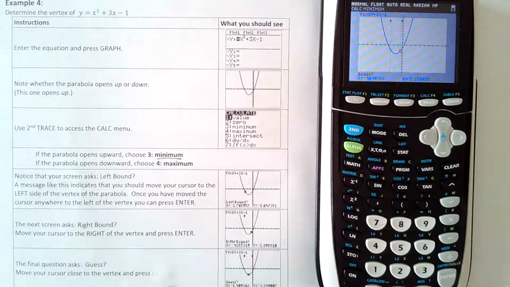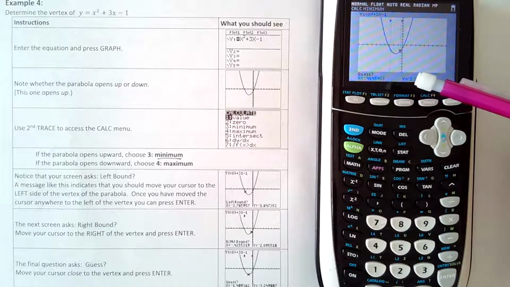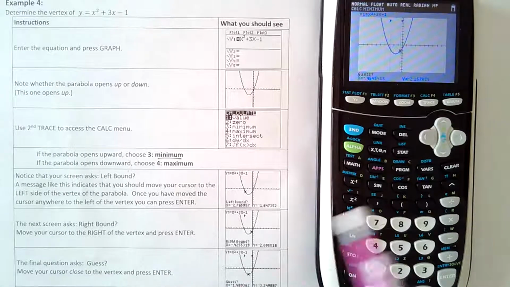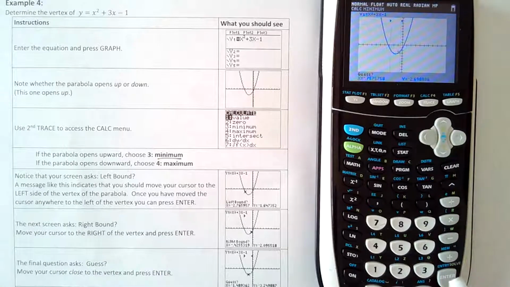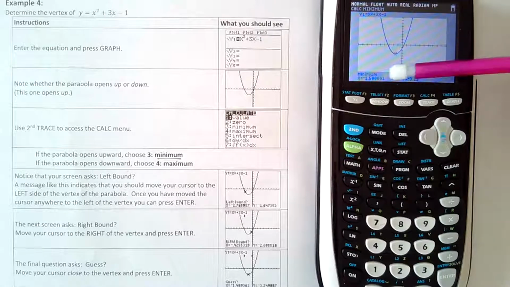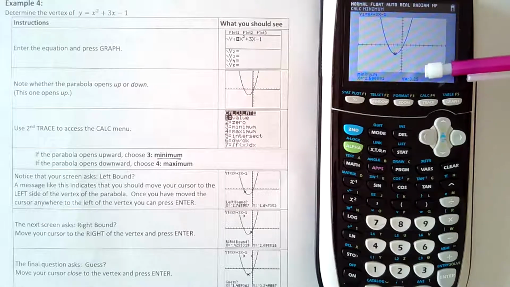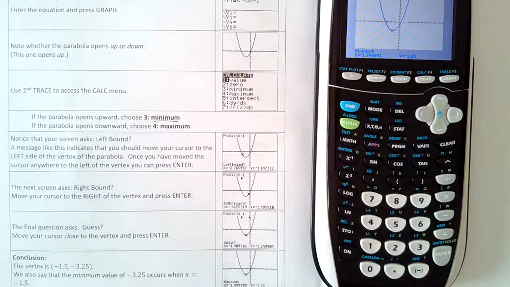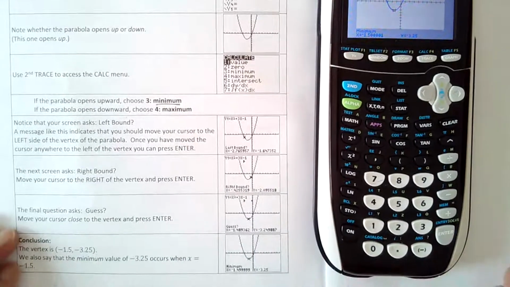And now you'll see the word guess. So what you do now, you can move the cursor closer to the vertex and press enter. And that's your minimum point. So the vertex here is negative 1.5, negative 3.25. And that should be the same as you see on the page.